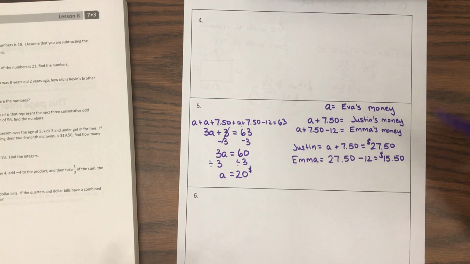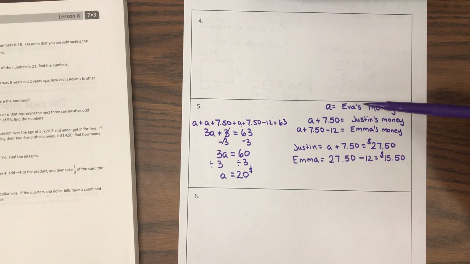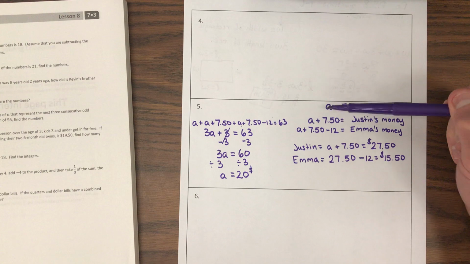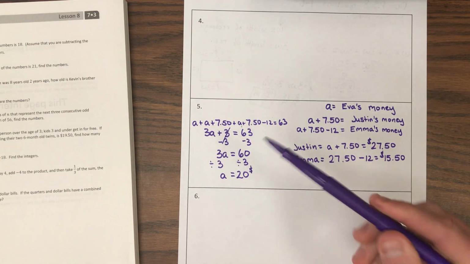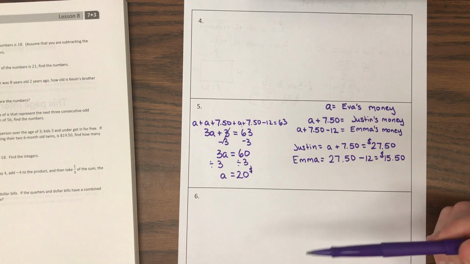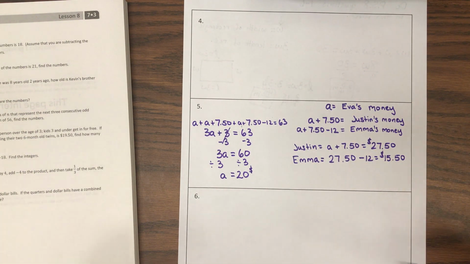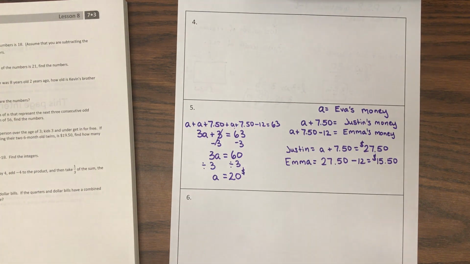All right, so as you're doing these, please make sure your work looks like this. Make sure that you're defining your variables, you're writing all the quantities in the given problem in terms of that one variable. You're setting up an equation. You're showing that you're using the properties of equality to solve step by step. Everything's nicely labeled. Your final answers have the units on them. It was inches in the previous problem. This one's dollar signs. All these details, please make it look nice. All right.